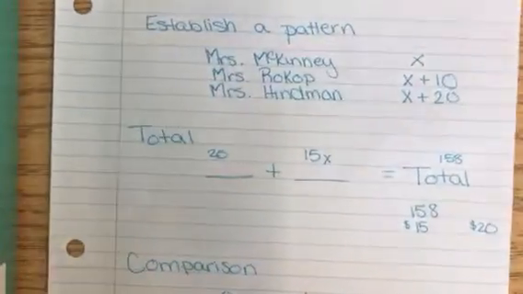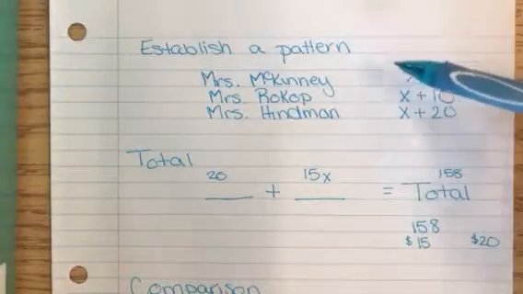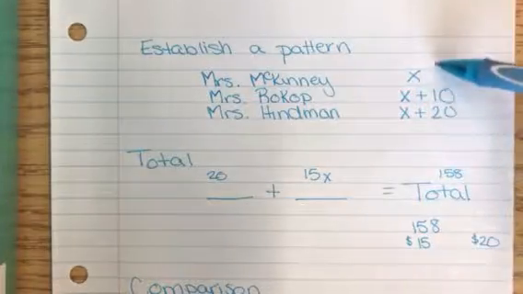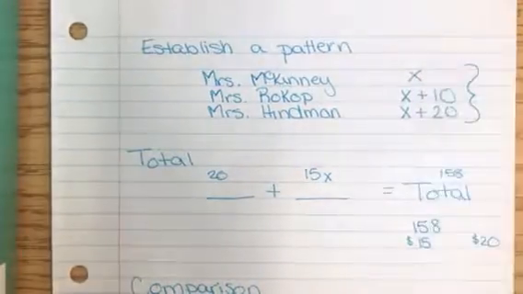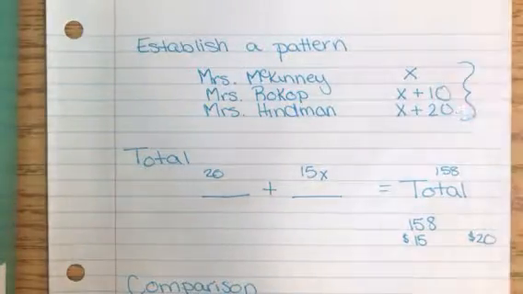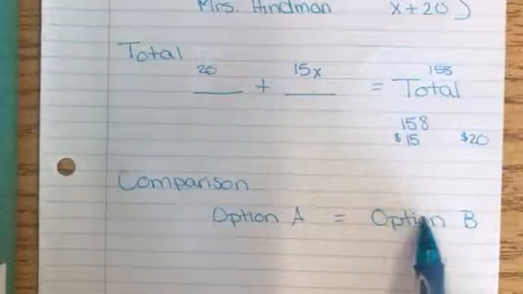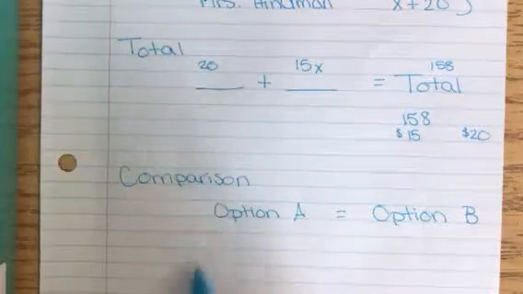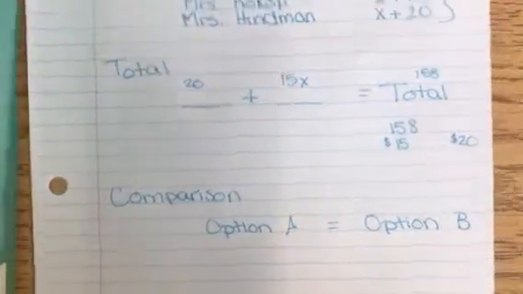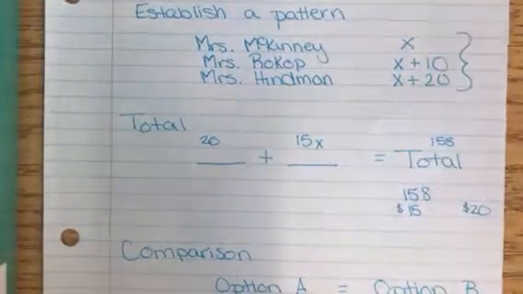In these situations, it's important to know that none of these stand alone. We might have to combine more than one option. We might be able to establish a pattern, but then want the total that Mrs. McKinney, Mrs. Rokop, and Mrs. Heineman all made together, and so we would be adding up those values to set it equal to the total. We might have a comparison of Sprint versus Verizon, but we might need to find a total that Sprint makes in and of itself. So see if you can use these separate categories as reminders to solve the next task.